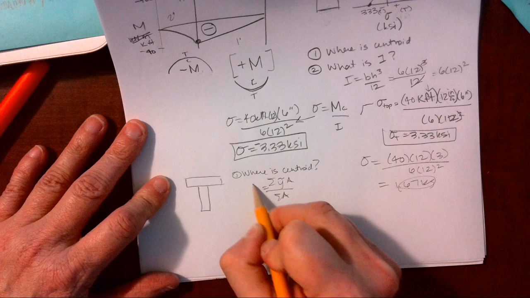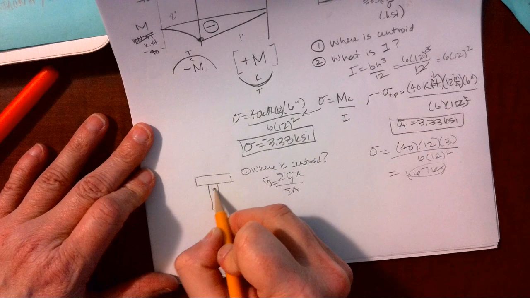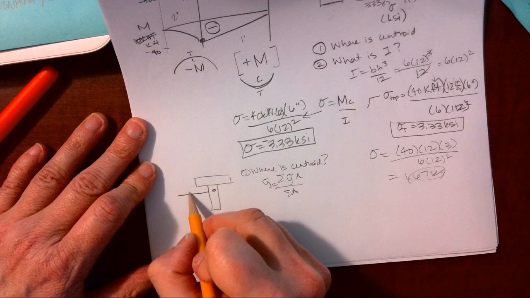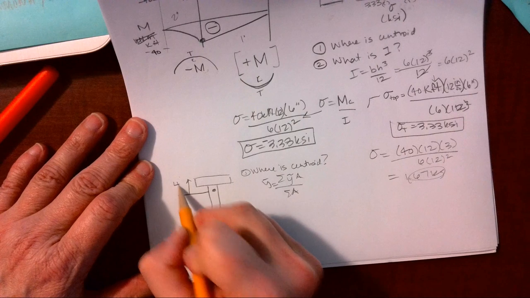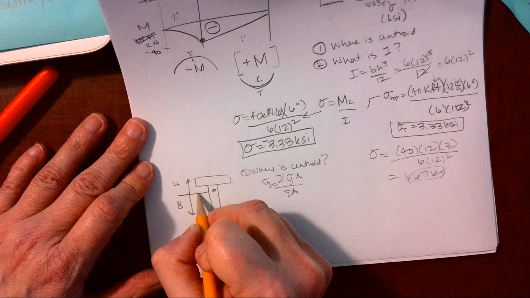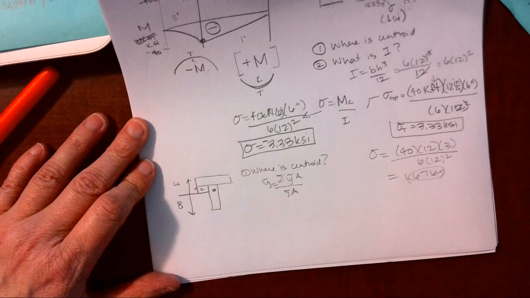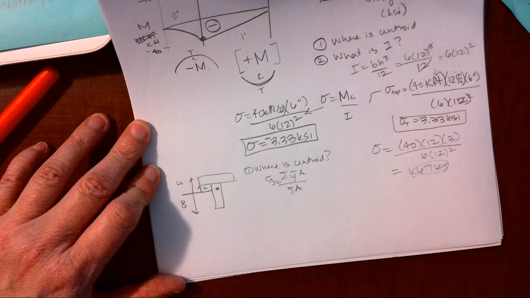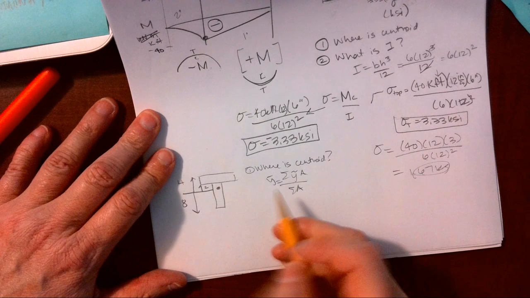So I'm going to just make up a number here and I'm going to say that we are 4 inches to the top and we are 8 inches to the bottom and we are 2 inches up to where we meet. Okay. And number 2, I have to find my moment of inertia.